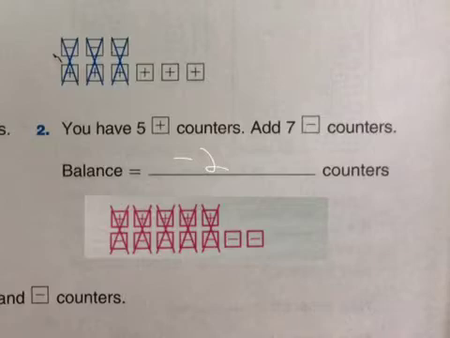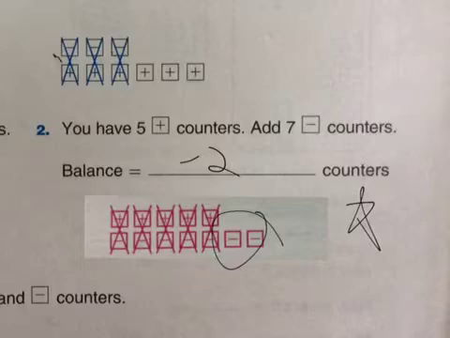I really need to get in the habit of writing those with a black pen. Negative 2. So you have negative 2 left over, as you can see right there. This is your first key answer. Let's go ahead and pause the video and do number 1.